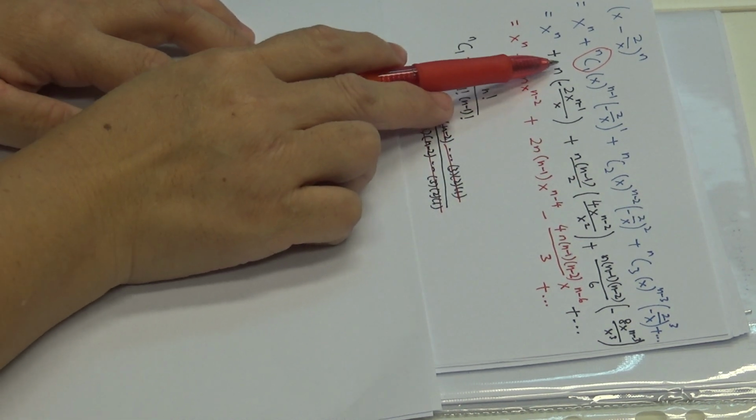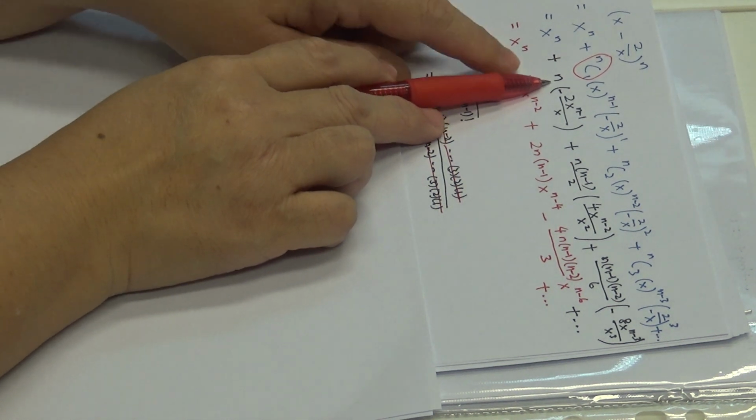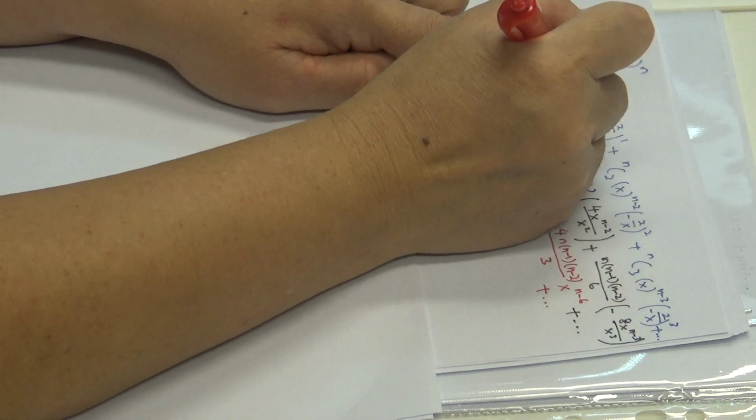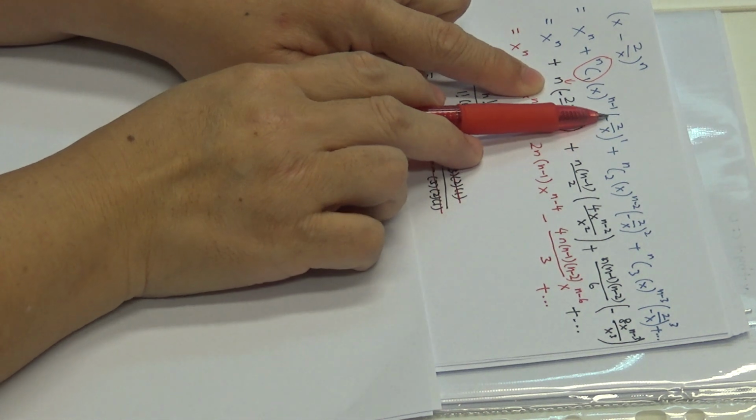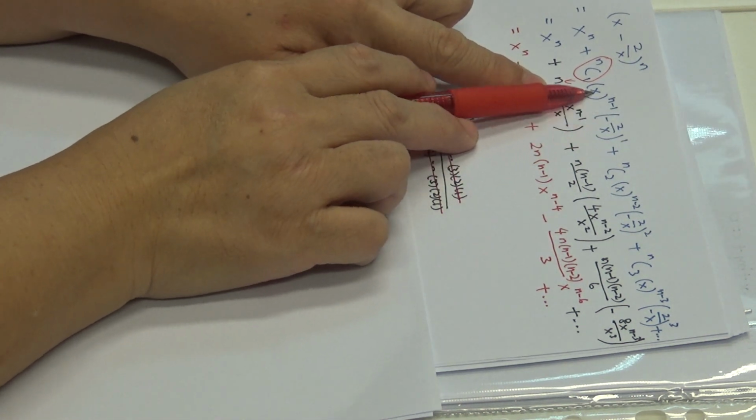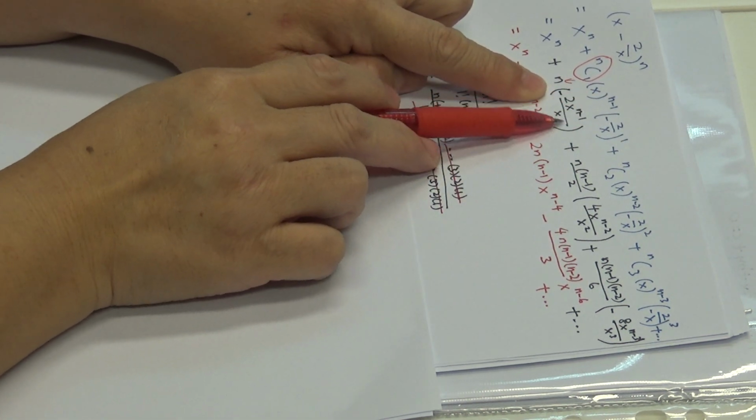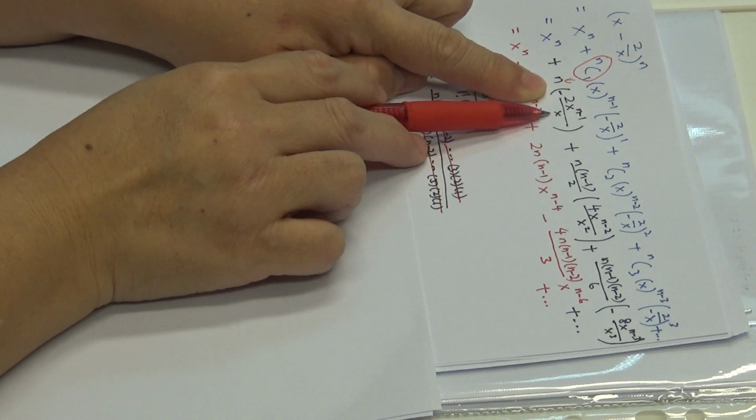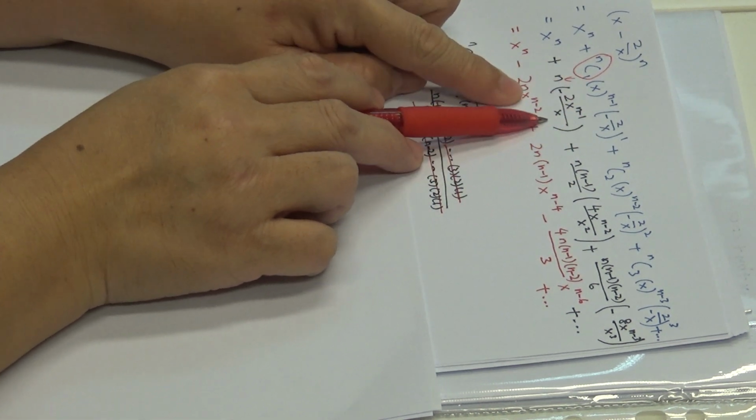Okay, so I will have n here. This one gives me n, so I'll have n here. Combining this, I'll get negative 2 over x to the power n minus 1 over x. I'm just multiplying these two together.